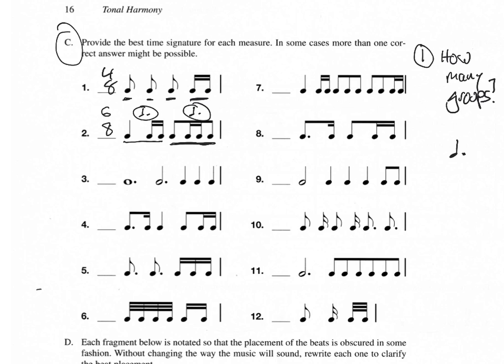All right, number 3. How are things grouped together? Well, here are 3 quarter notes. Here are 3 quarter notes, because a dotted half has 3 quarter notes in it. And here, let's see, a whole note is 4 quarter notes. 1, 2, 3, 4, right? And a dot of that whole note is another 2 quarter notes. Okay, so I did the math. So that means there are 6 quarter notes there.